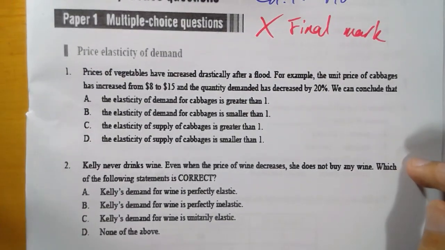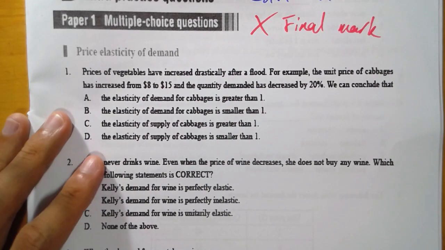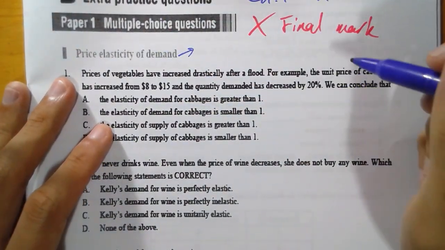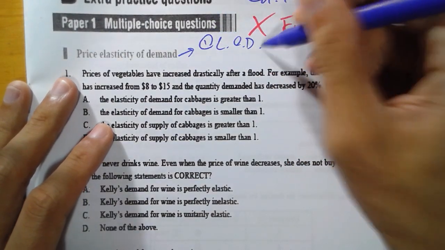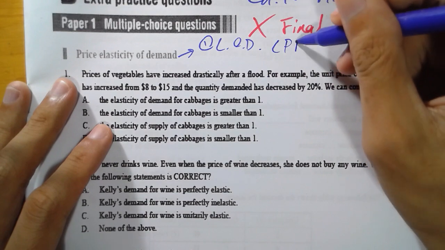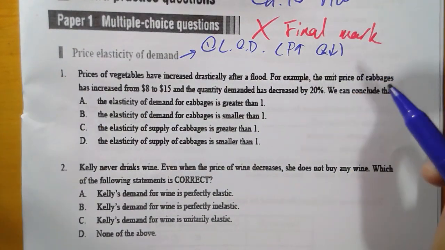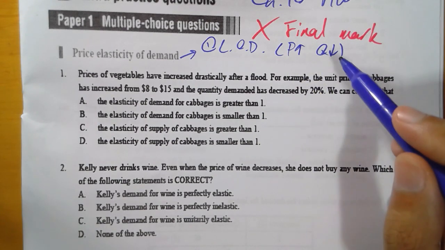Now, first part, we are only going to focus on the price elasticity of demand. Remember, when we talk about elasticity of demand, first of all, it needs to follow the law of demand. Namely, price goes up, Q goes down, or the opposite. It has to be two different directions, you see? Opposite direction.